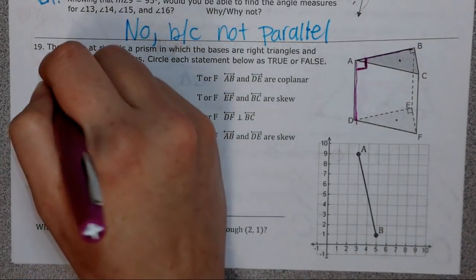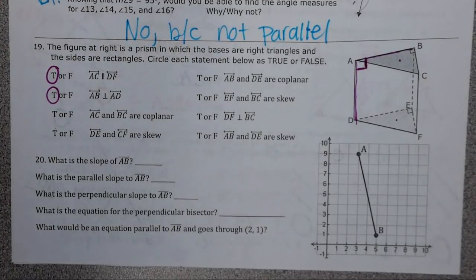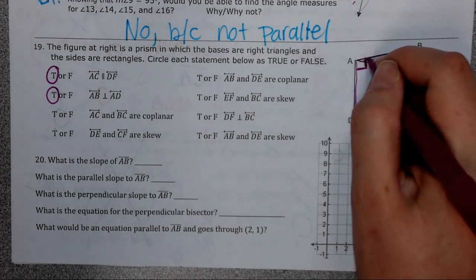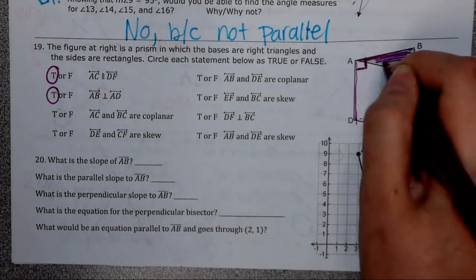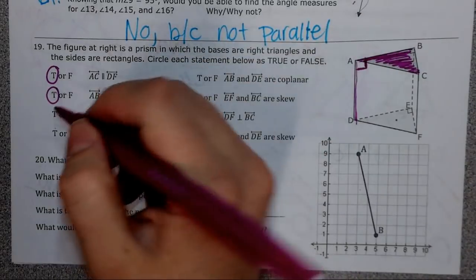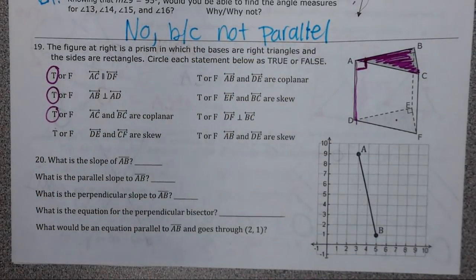Okay. So that's true. All right, AC and BC are coplanar. So we have this plane, this flat surface that's up here. AC and BC are on that same plane, so yes, they're coplanar. That's what that means.